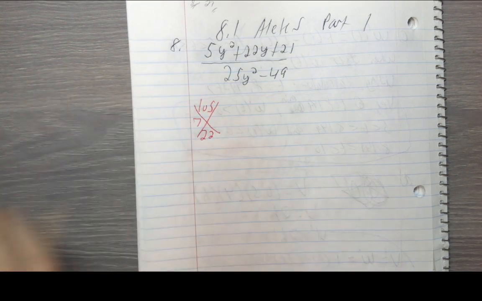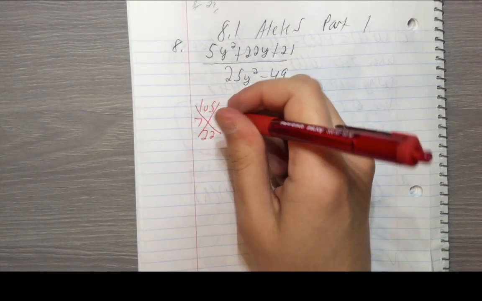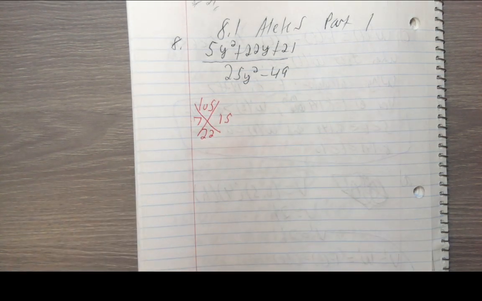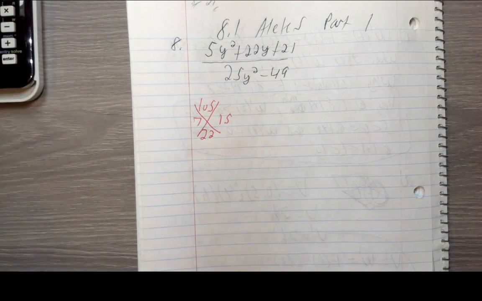105 divided by 7 is equal to 15. 15 plus 7 is 22. Ding, ding, ding, ding, ding. Mr. Harris, you did it. Round of applause. Woo! There you go, Jared.